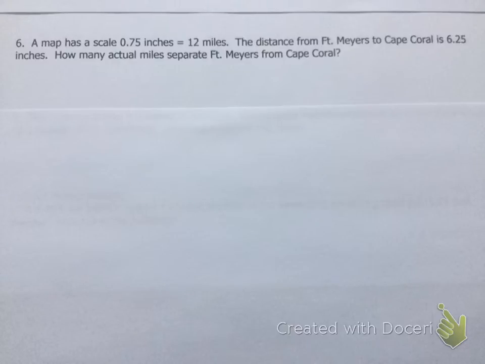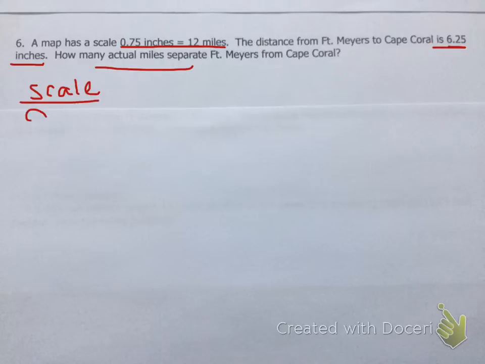Maps should be proportional when we create a map. If you look at a map, usually you look at them online, they are drawn to scale. So in this one, we have 0.75 inches to 12 miles. If it's 6.25 inches away, what's the actual mileage? Okay, a couple different ways you could write this. You could say scale size over actual size. I'll use both of these interchangeably. Equals scale over actual.